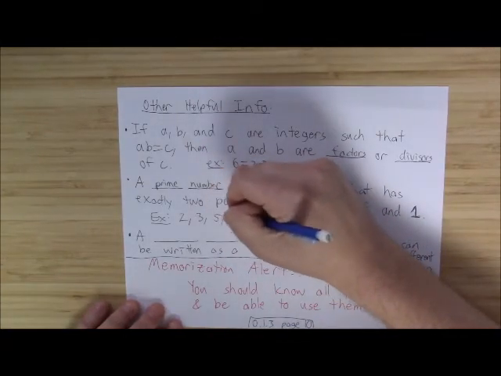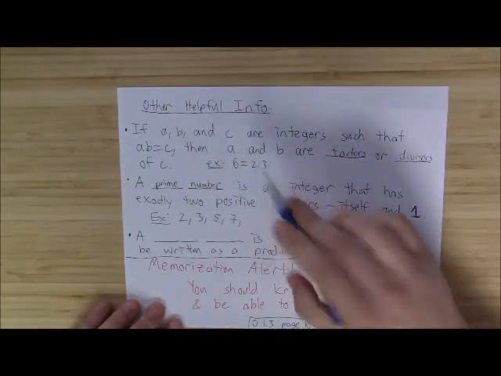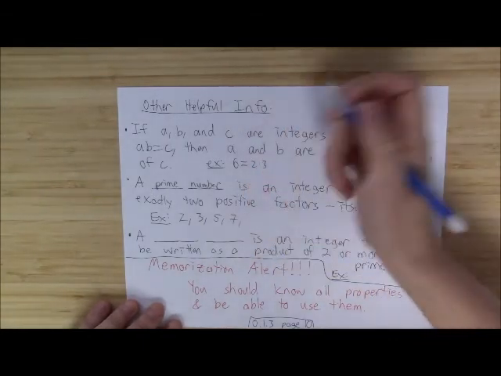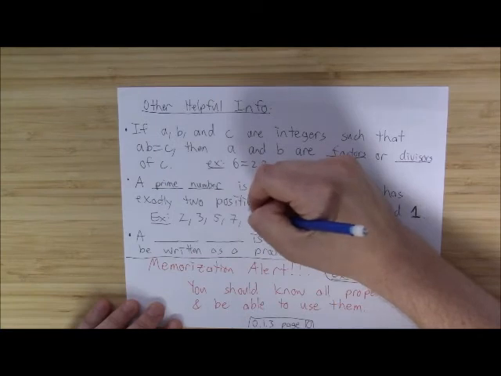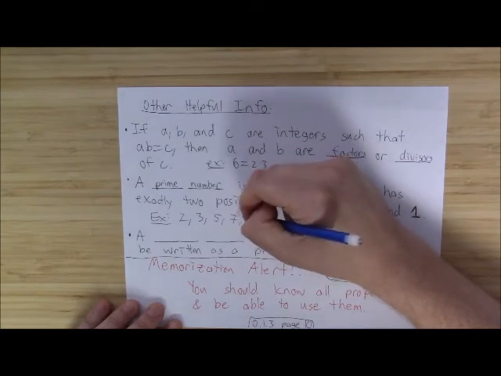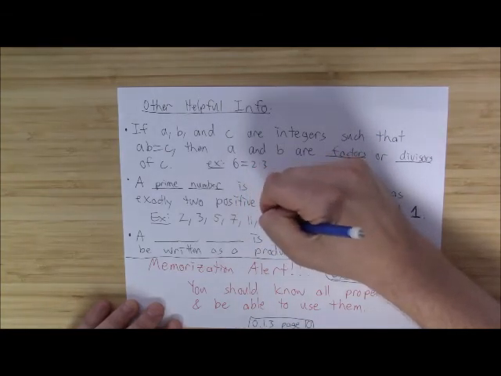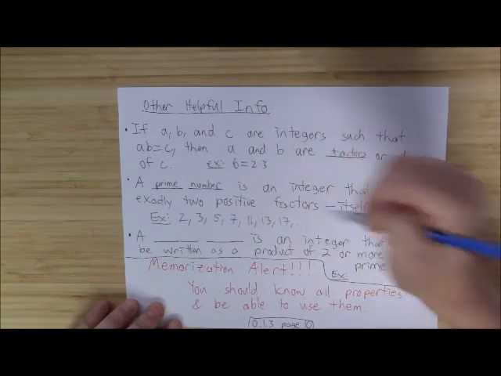5 is prime, 7 is prime, 6 is not prime as we showed. 8 is not prime because of all the 2's. 9 is not prime because of the 3's. 10 is not prime because of 2 and 5. 11 is prime, and then 13 and 17, and there's a bunch more.